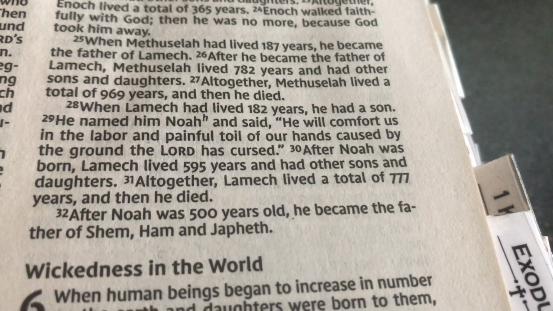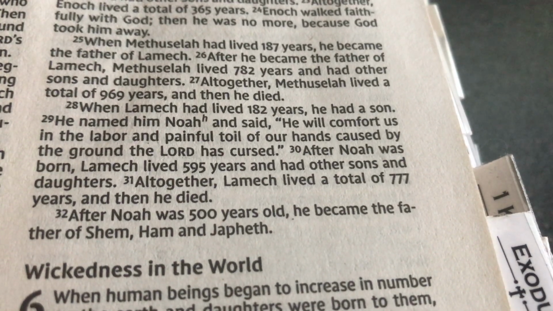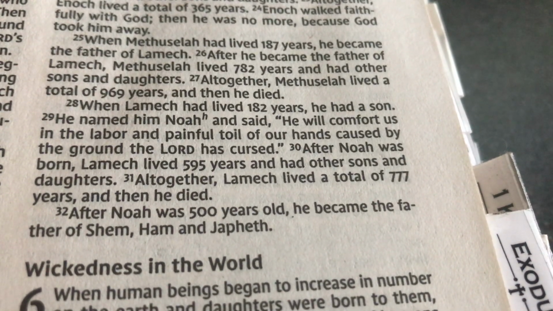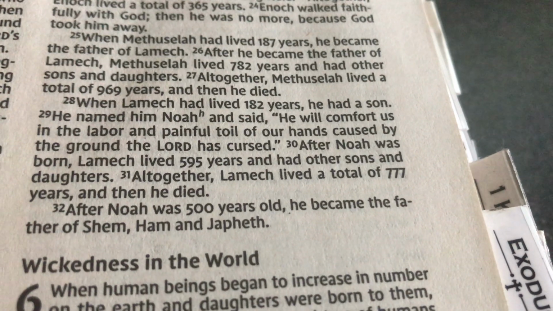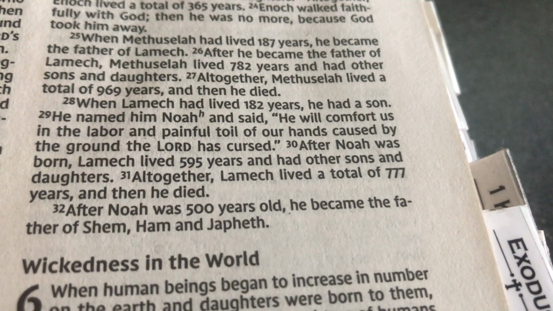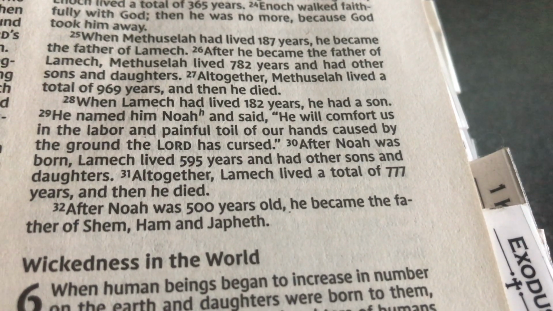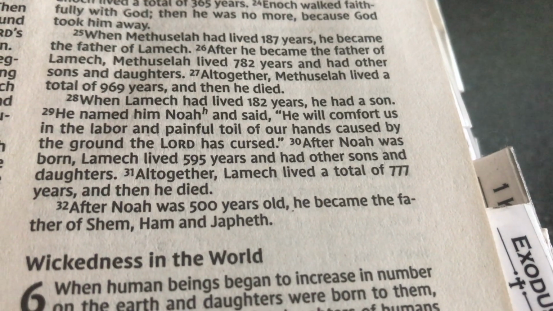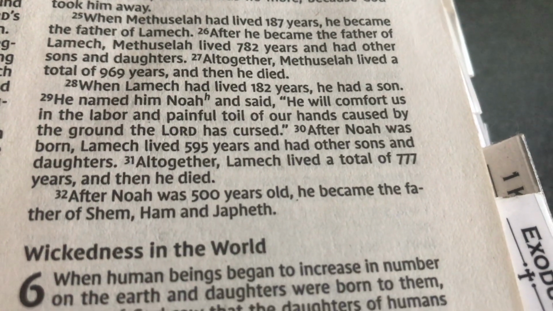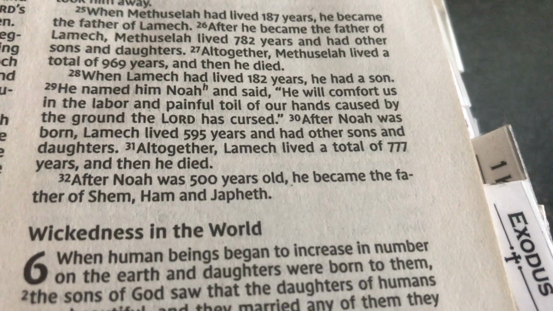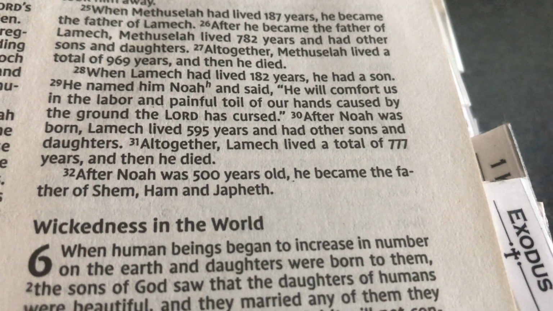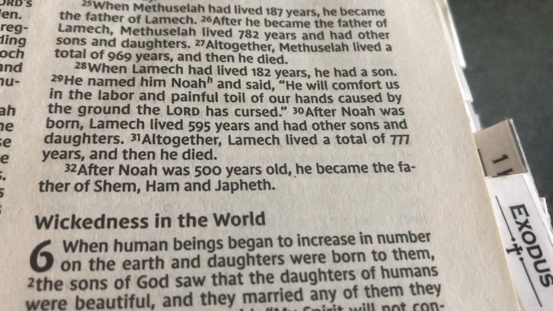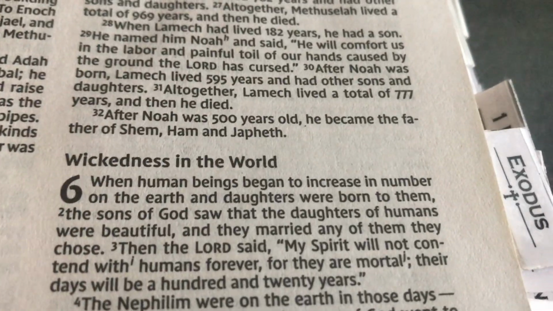After Noah was born, Lamech lived 595 years and had other sons and daughters. Altogether, Lamech lived a total of 777 years. Then he died. After Noah was 500 years old, he became the father of Shem, Ham, and Japheth.